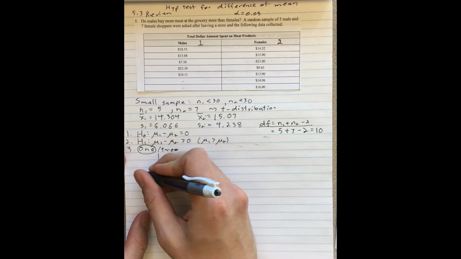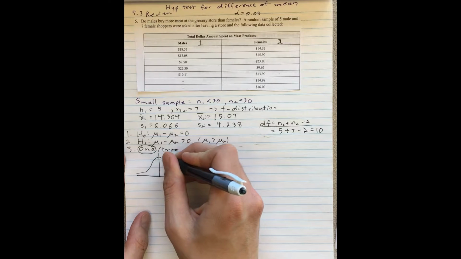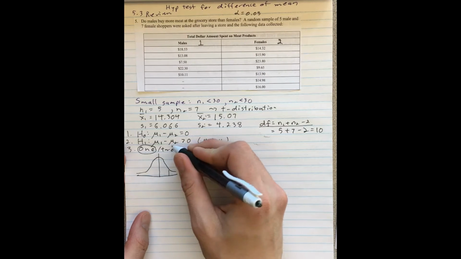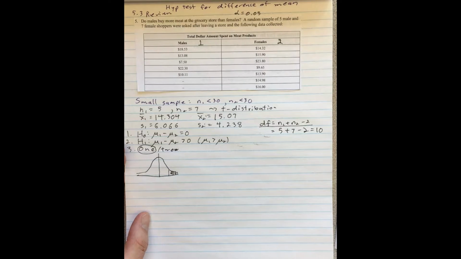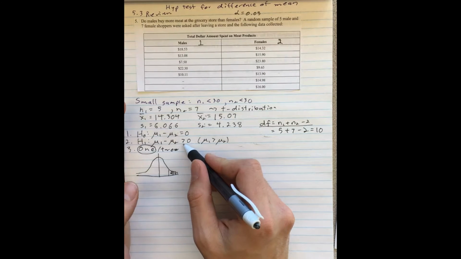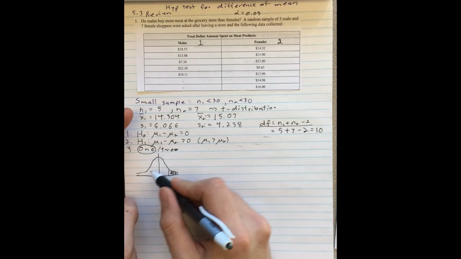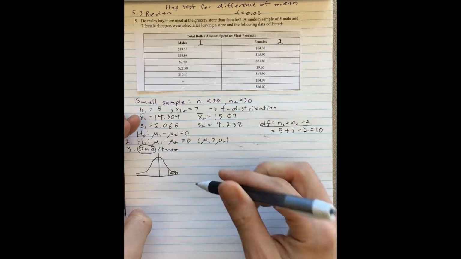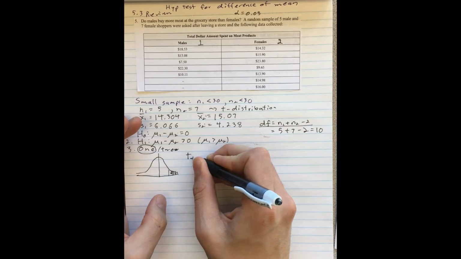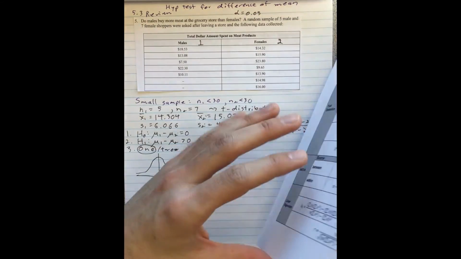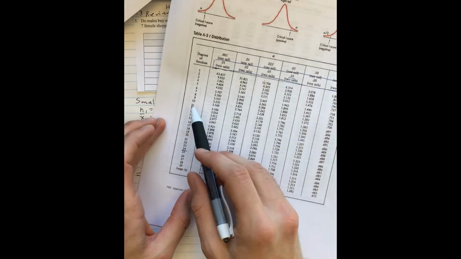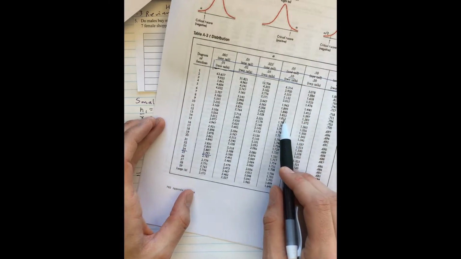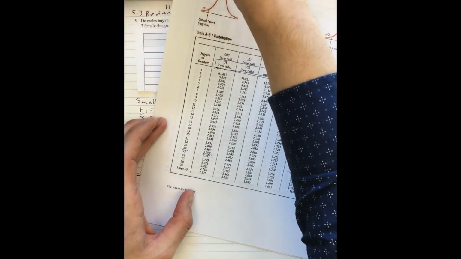It's on the positive side because this is greater than 0, so it's going to be on the positive side. And you know what? If this were negative, if this were less than 0, it would be down over here. It would be negative, but it's positive. So T alpha, what's this going to be equal to? Bust out the table. You have 0.5 right here. You have 10 right here. I get 1.812. 1.812.